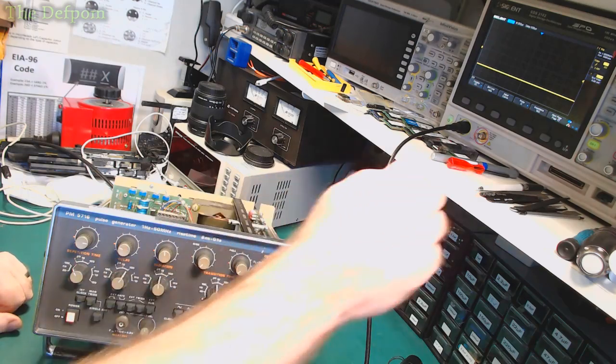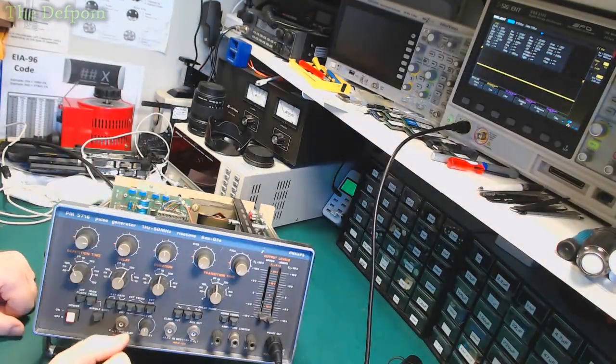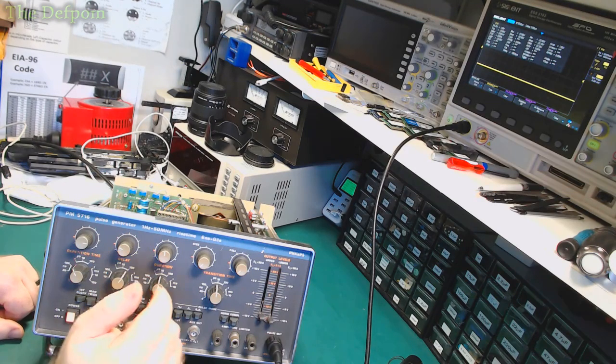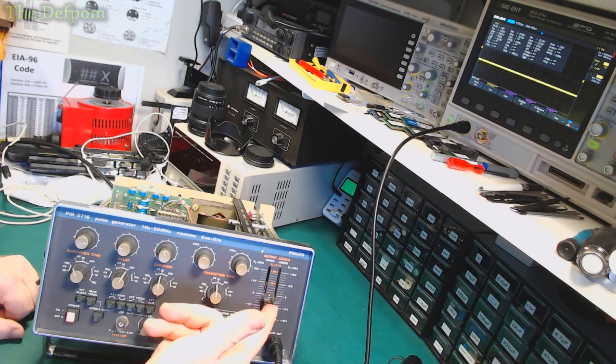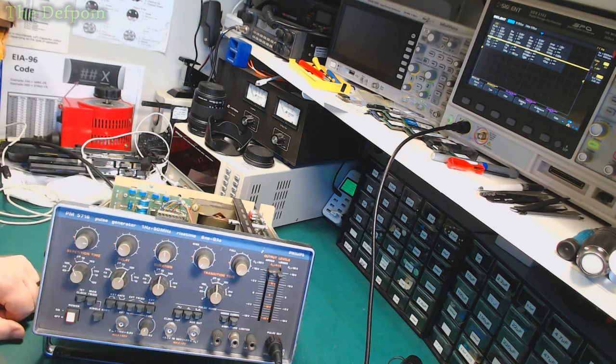So let's just do measurements. So I'm getting negative 22.4 volts. If I go all the way up, I get positive 16 volts. 16.4.